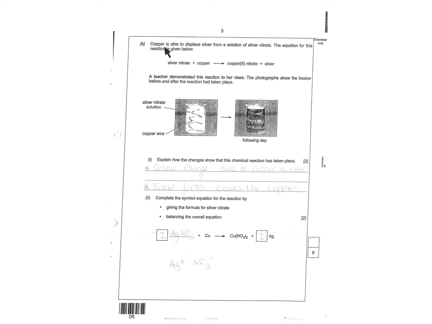And then in the second bit of this question, they go on to place some copper in silver nitrate and look at what's happening. So same kind of thing. Copper is more reactive than silver, so it's going to steal the nitrate away. Explain the 2 changes shown in the chemical reactions taking place. So you can see a colour change. I know you can't on this picture, but you would on the day. Colour change due to the copper nitrate.